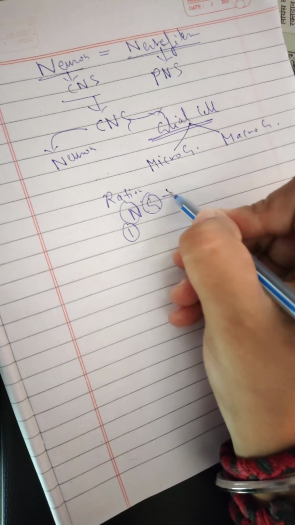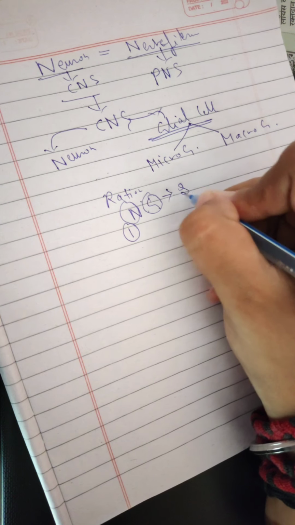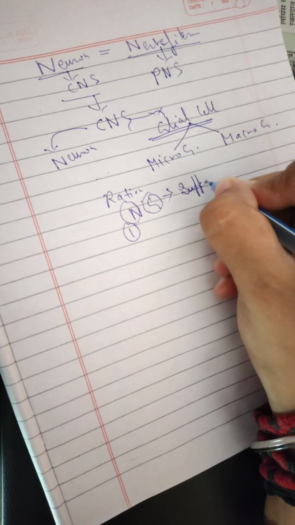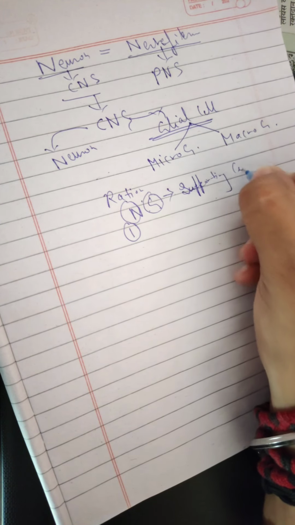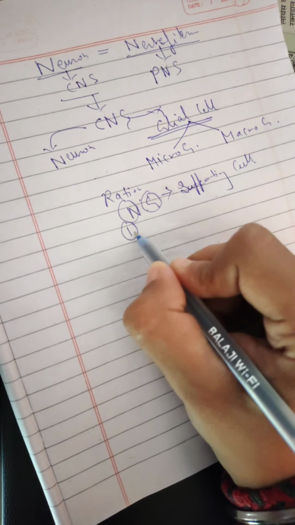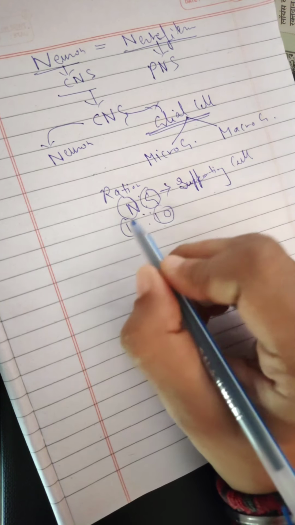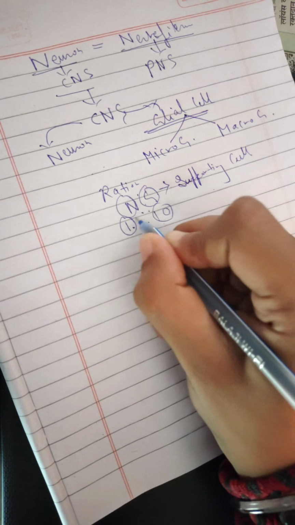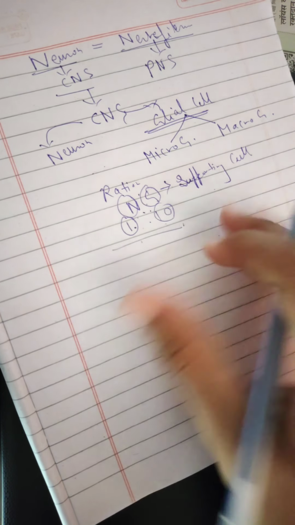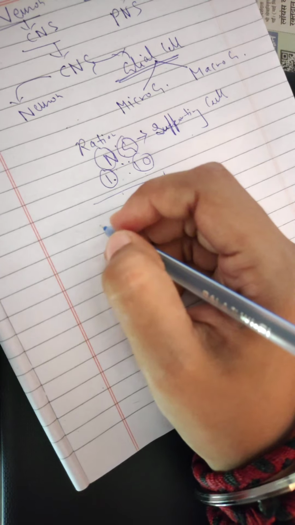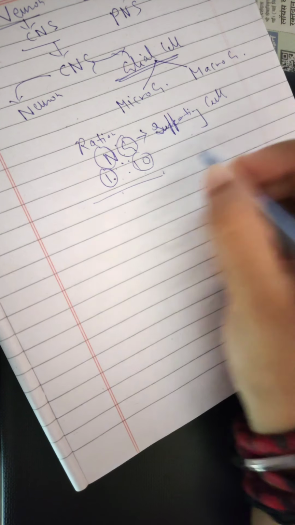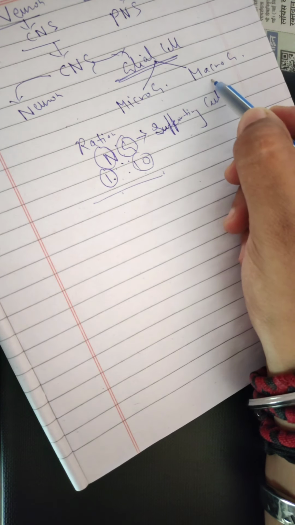And what is glial cell? Actually, it is your supporting cell. On one neuron there are 10 glial cells present for support of the neuron. So you can easily see a 1:10 ratio. And after that, I am talking about glial cell, that is the micro and macroglia.